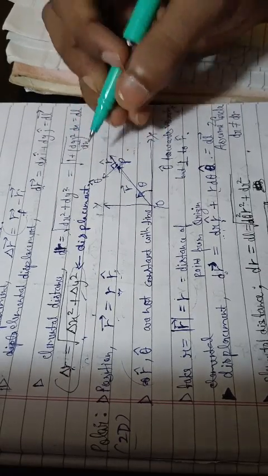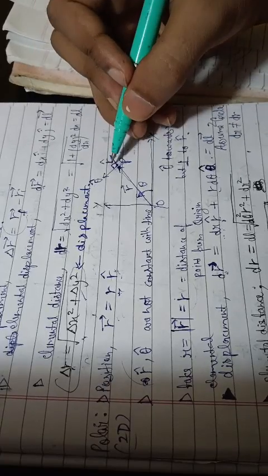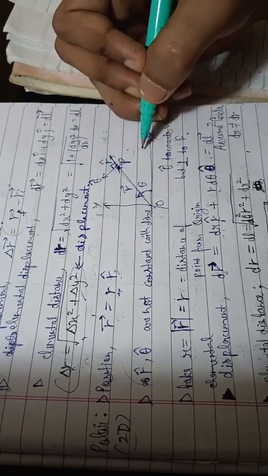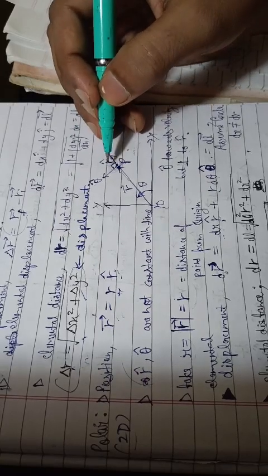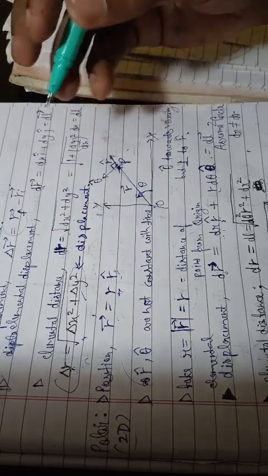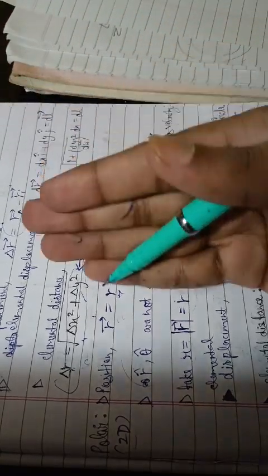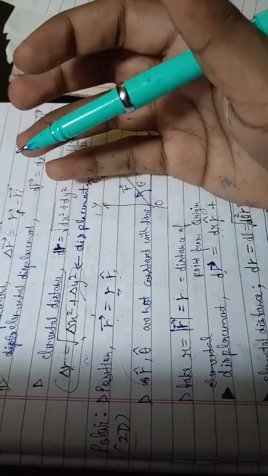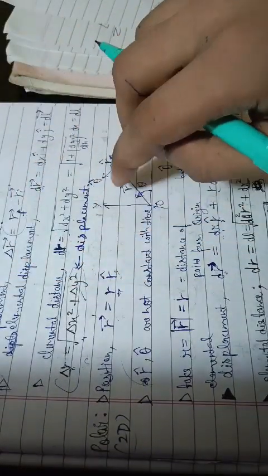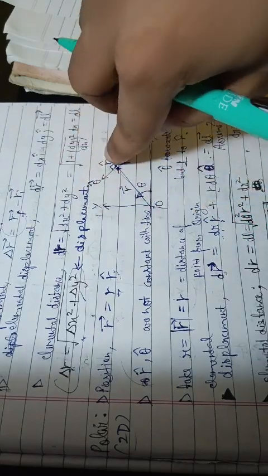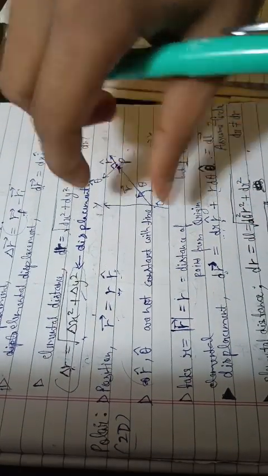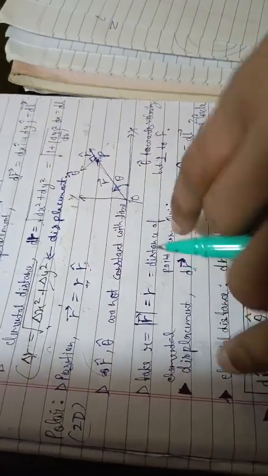Now there are two possible directions, one in this direction and one in this direction. θ̂ is taken in the direction in which θ is increasing, or let's say the body is rotating or moving in the direction, then we will take θ̂ in that direction, perpendicular to r̂.